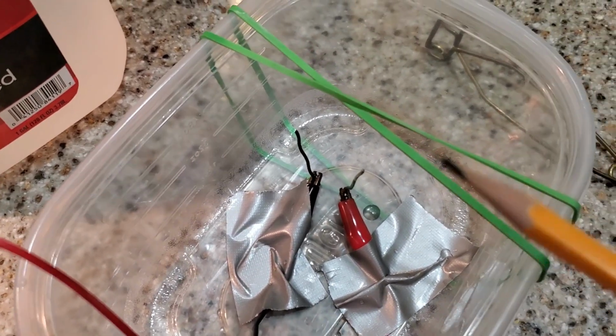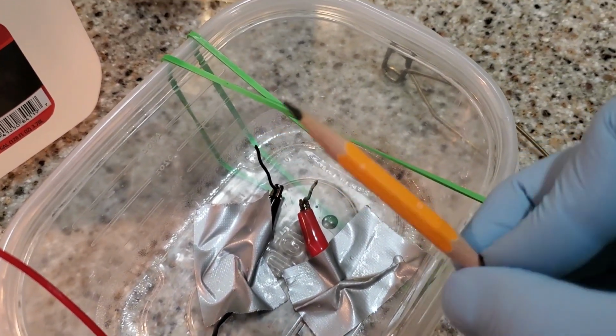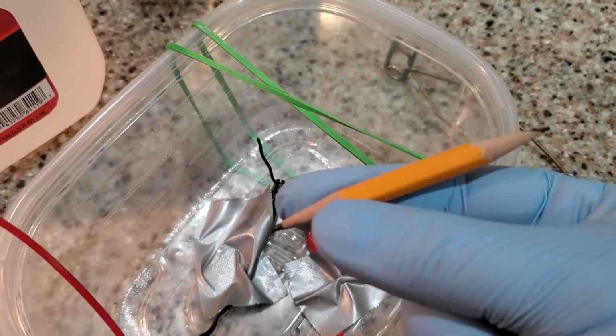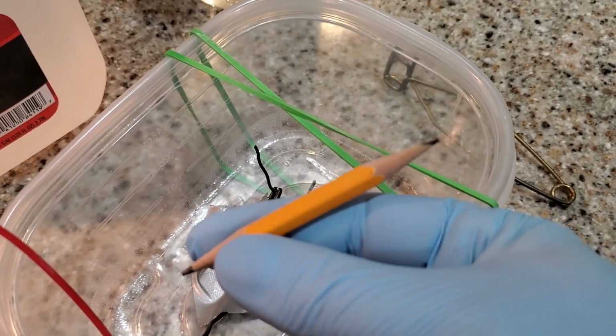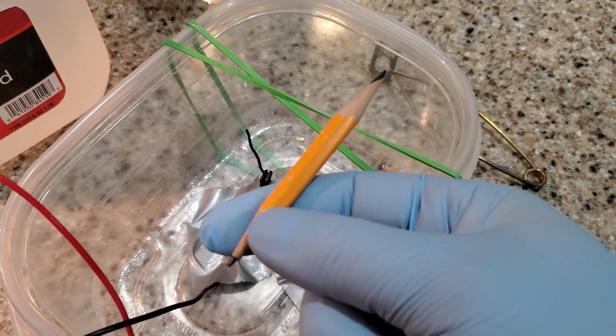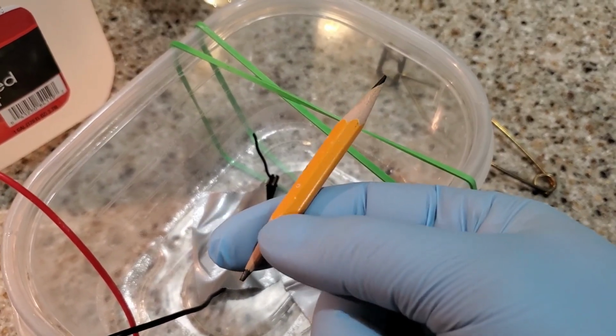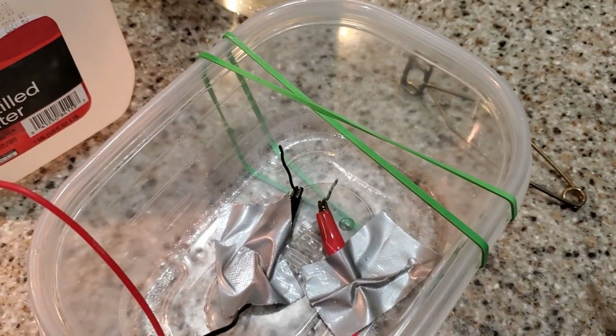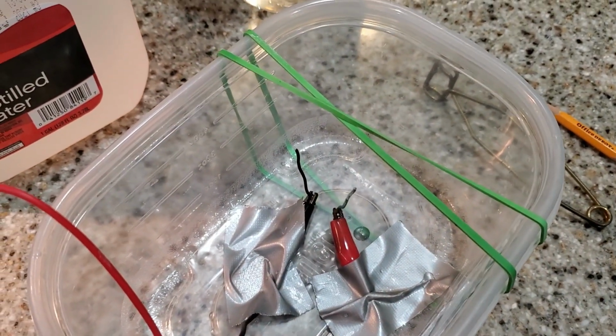You also can use the graphite in a pencil. So you'll see other experiments will use graphite rods. You can actually sharpen both ends of a pencil and you can run it that way instead. I found the copper wires worked well enough for what I wanted to accomplish.